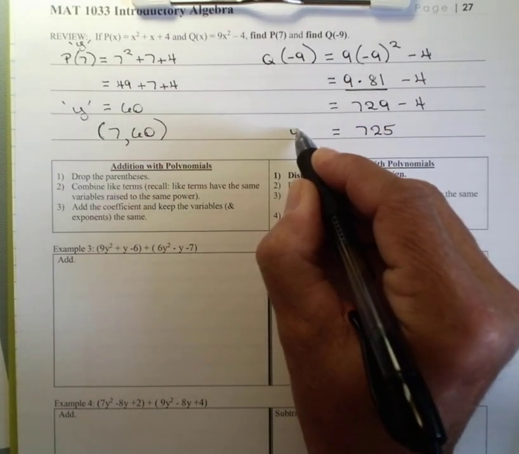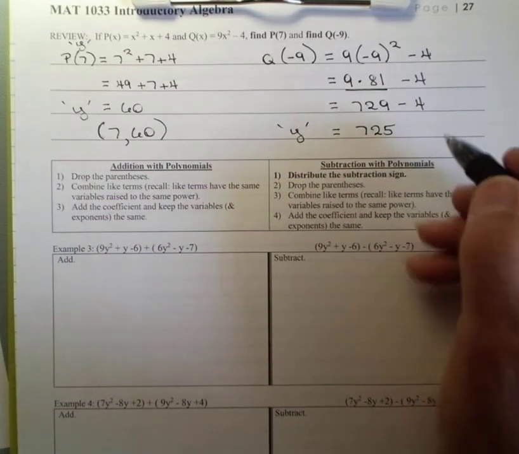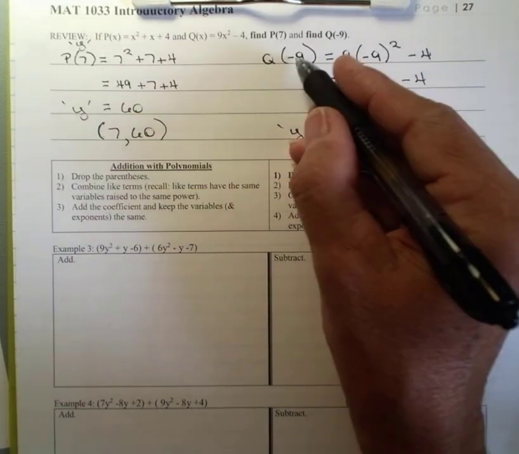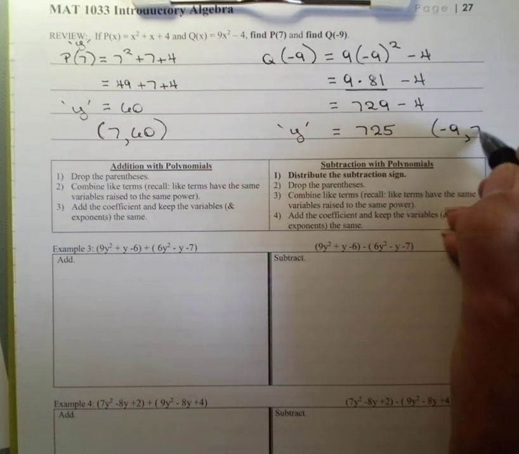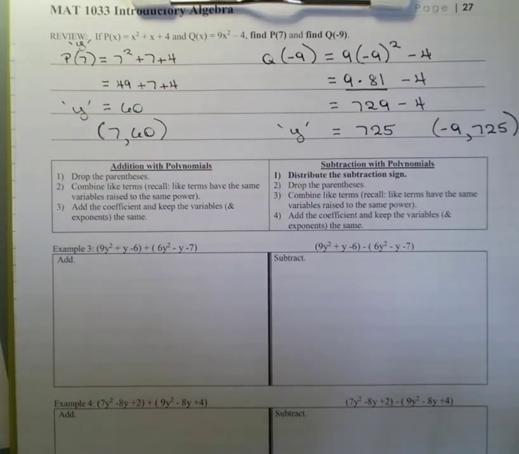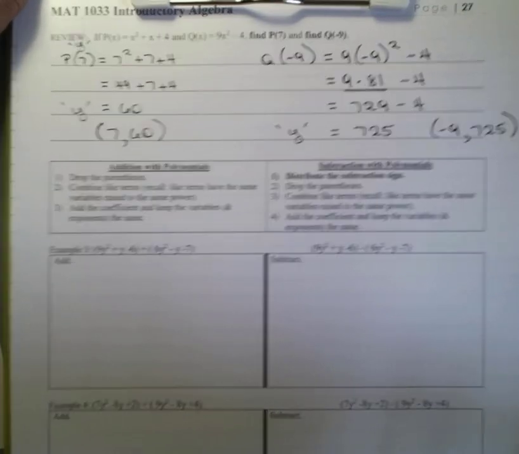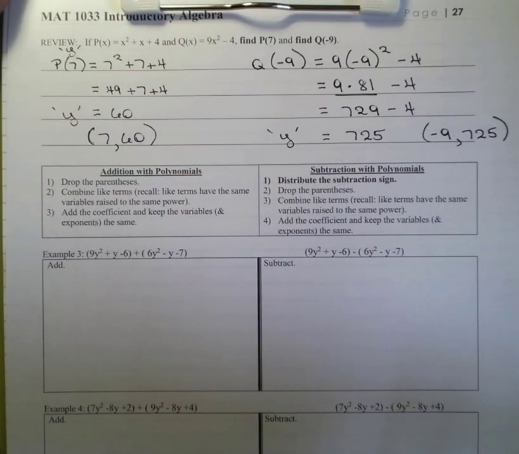Now remember what I'm doing here. Y is equal to 725. What's x? Well, we just plugged it in, didn't we? We put negative 9 for x. 725 is what we solved for y. That's just a reminder so that you don't forget what we have done, because as we go through our functions, as we go through working with polynomials here, it's easy to forget what you've been doing with graphing and functions.